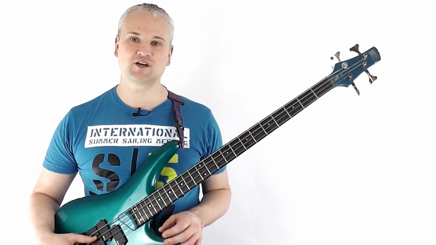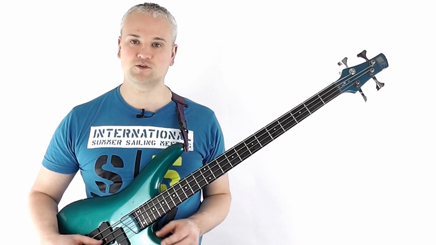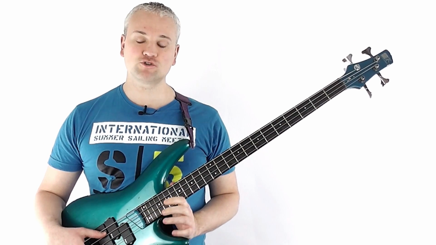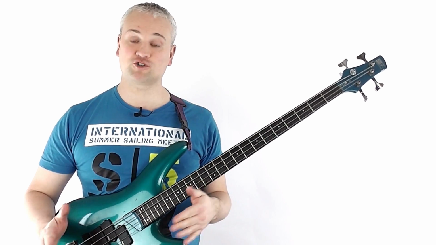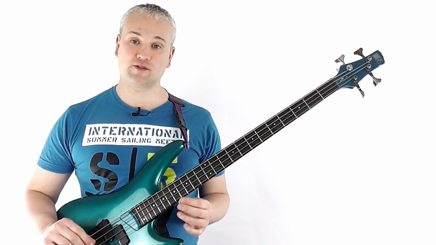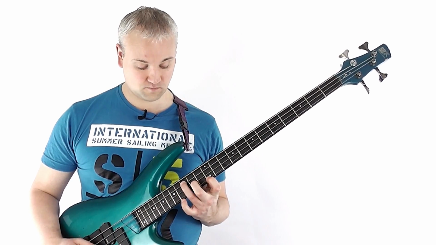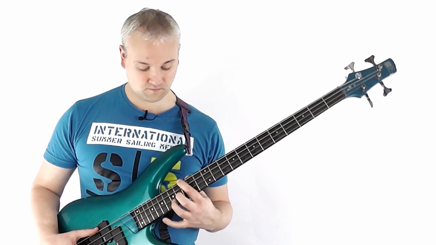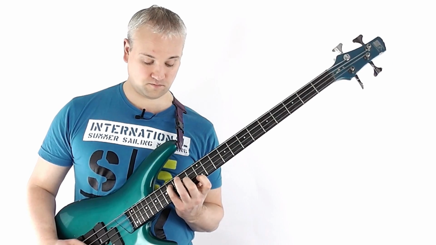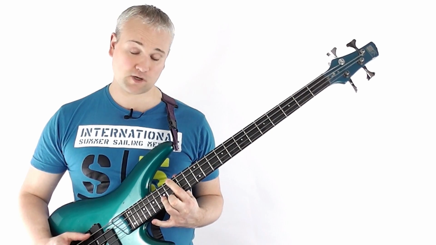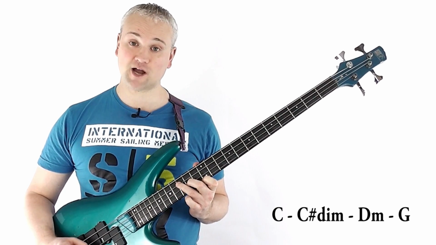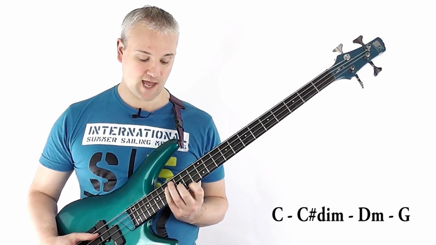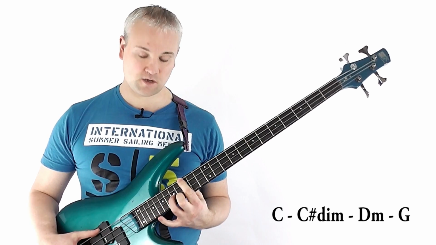Now I know that sounds a little bit sophisticated, but just bear with me on this one. So diminished chords can be used as passing chords, moving between chords that are a tone apart. So that can sound like this. Okay, so that chord progression is C major, then C sharp diminished, then D minor, then G major.